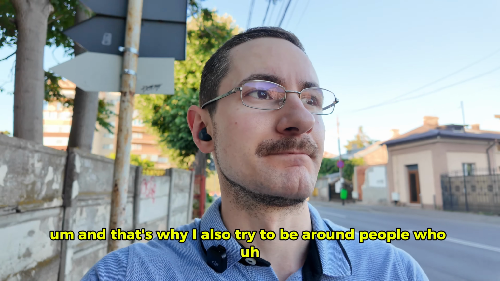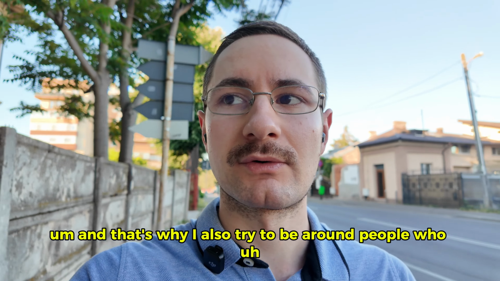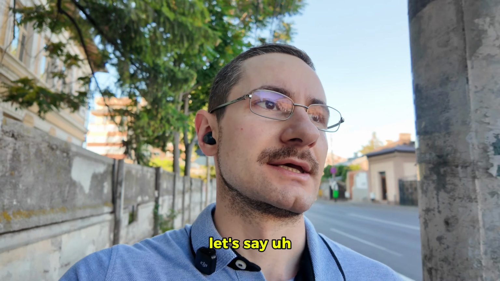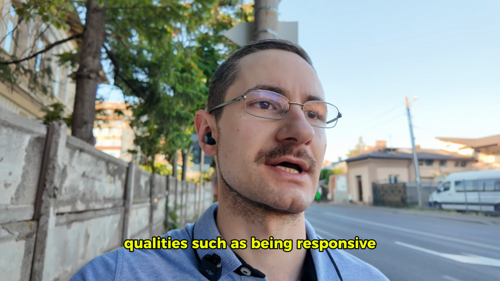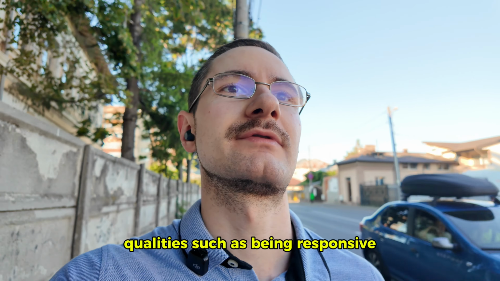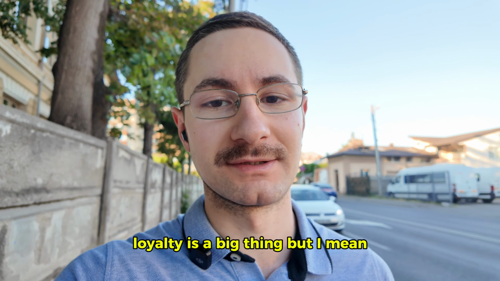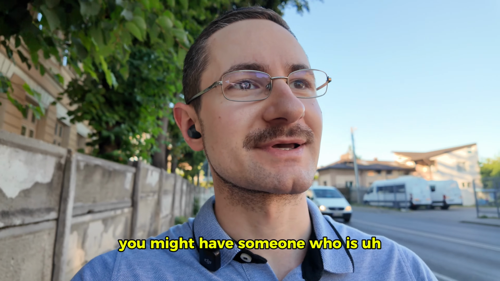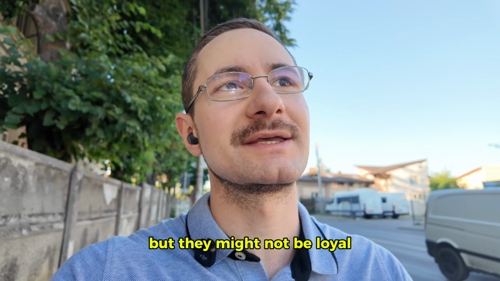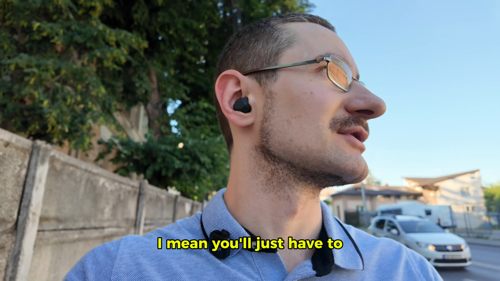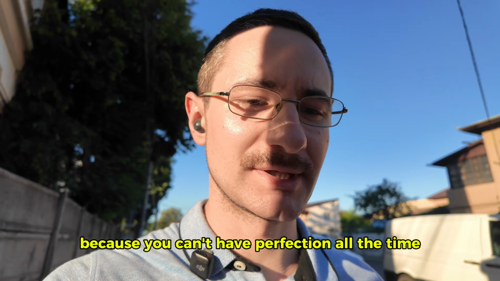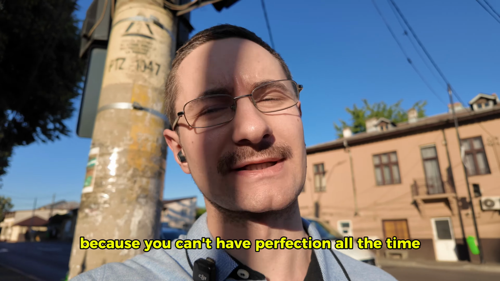faster. And that's why I also try to be around people who have certain qualities, such as being responsive. Loyalty is a big thing, but you can't really force it on anyone. So you might have someone who is responsive, all of that, but they might not be loyal. You'll just have to swallow that one, because you can't have perfection all the time.